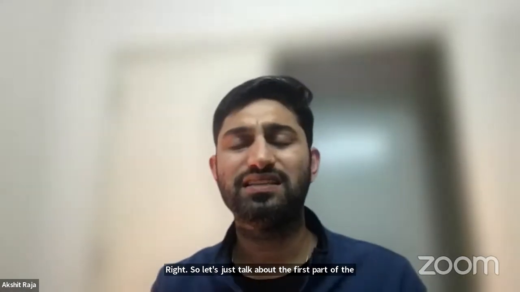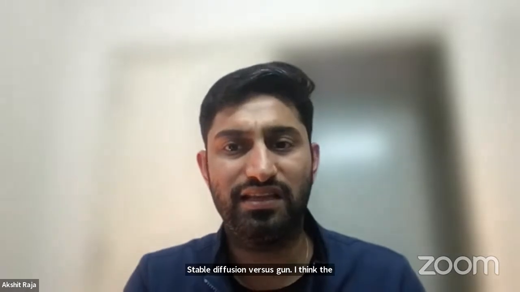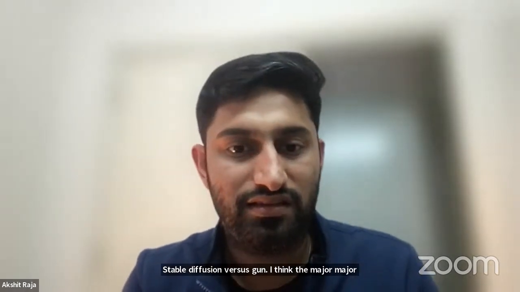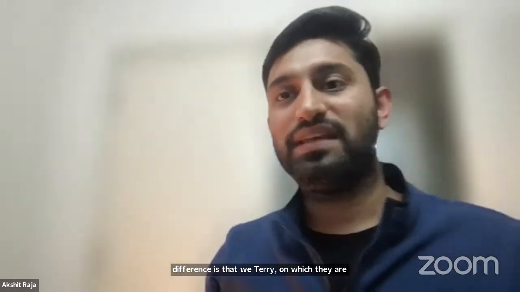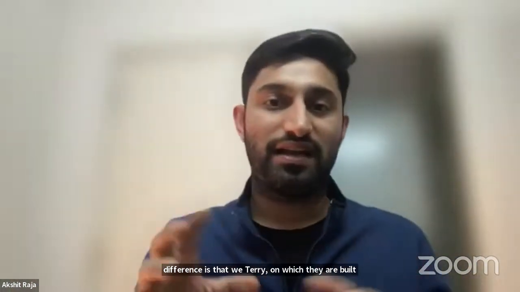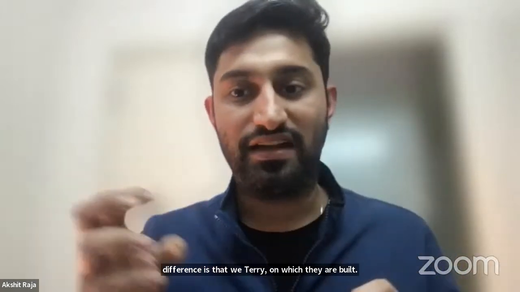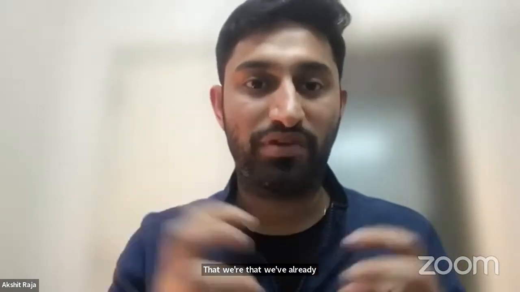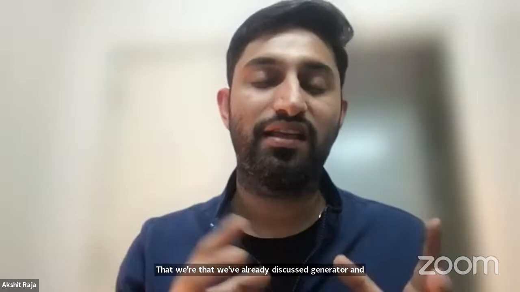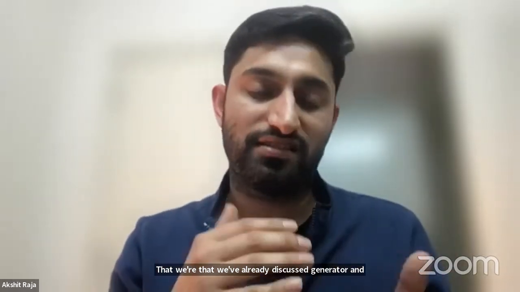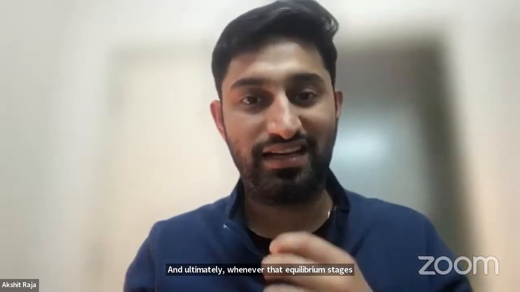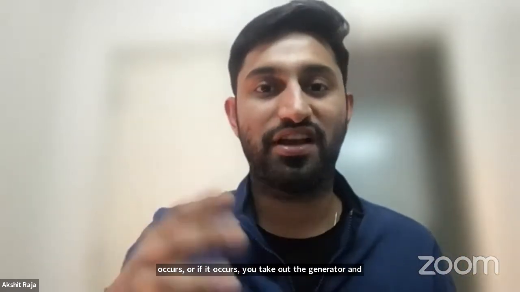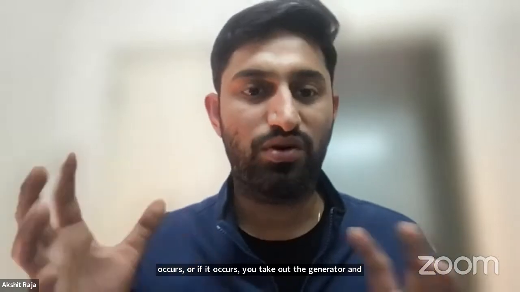I think the major difference is the theory on which they are built. In GANs, you basically have two models, right? That we've already discussed. Generator and discriminator are both fighting to optimize their weights, and ultimately, whenever that equilibrium stage occurs, or if it occurs, you take out the generator and use that generator to generate more data, right? This is the core theory.